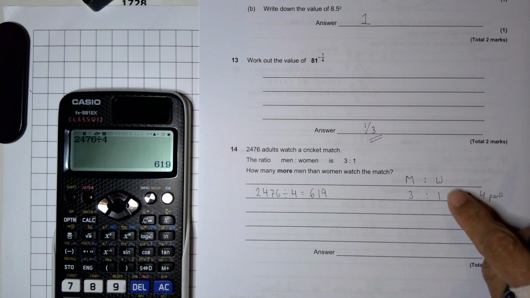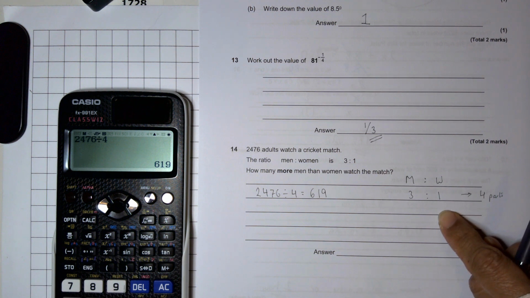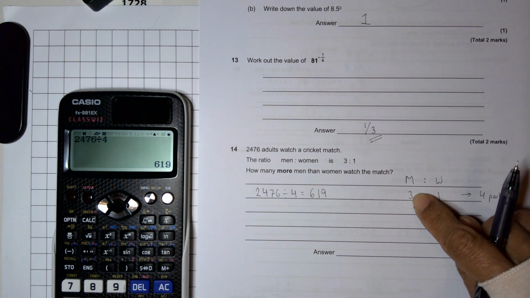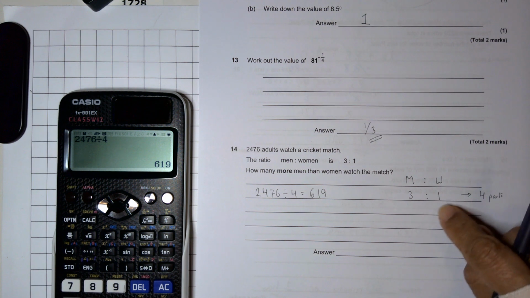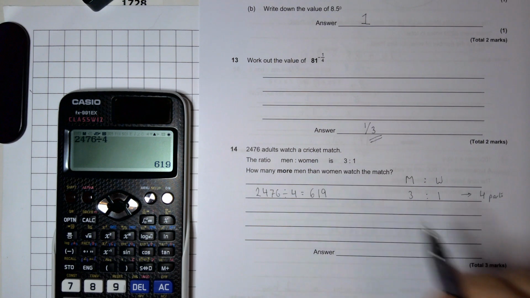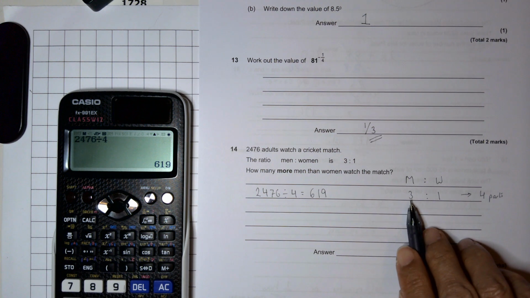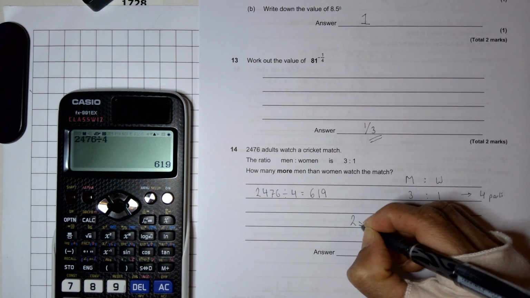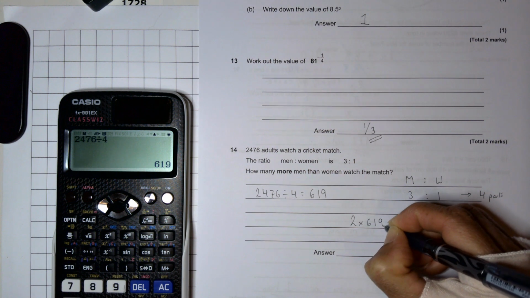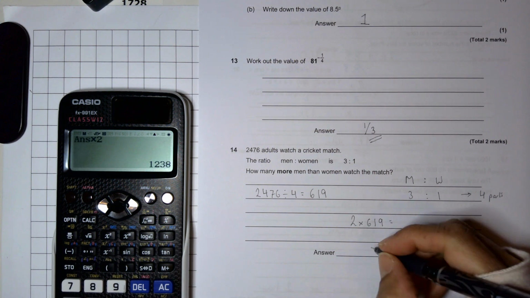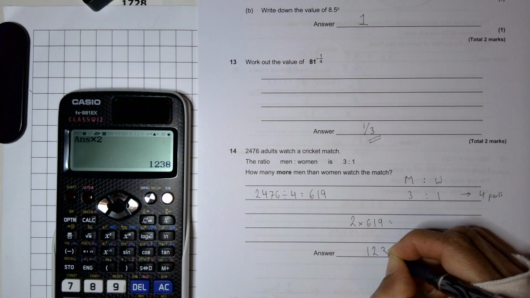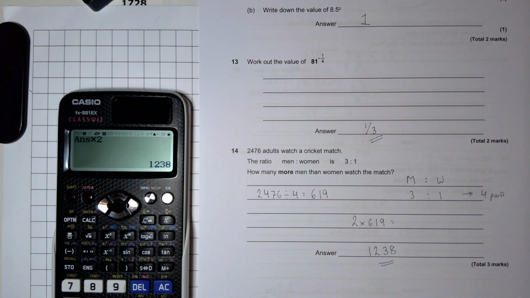Now we could work out how many women there are by saying 1 times 619, and men 3 times 619, and then we could subtract one from the other, and that would give us an answer. But in my case, how many more men than women? Well, notice that here we have 3 parts and here we have 1 part. So there are 2 parts more in the men than in the women. So we want to find out what 2 parts is, and 2 parts is worth 2 lots of 619. So times by 2, and the answer for this one is 1,238. Whichever method you use, you should be getting that answer.